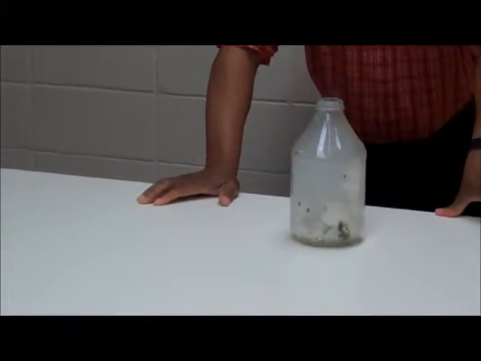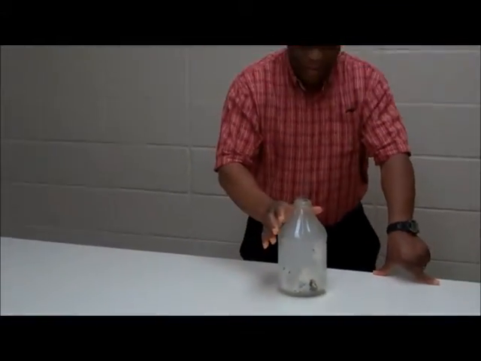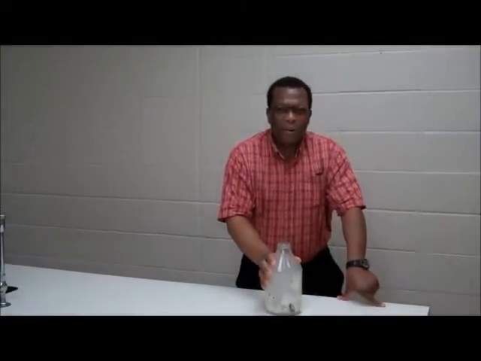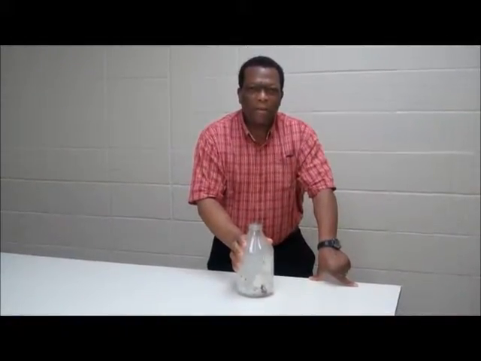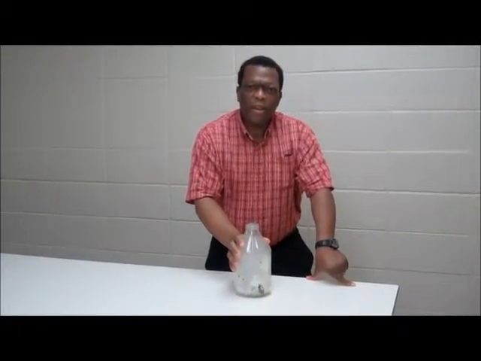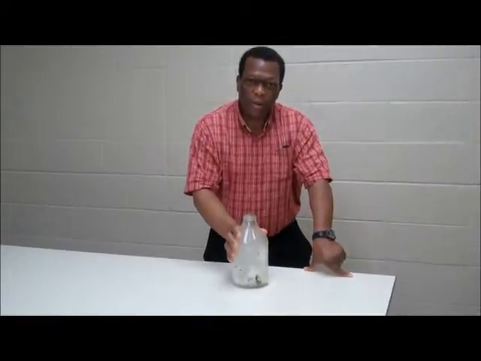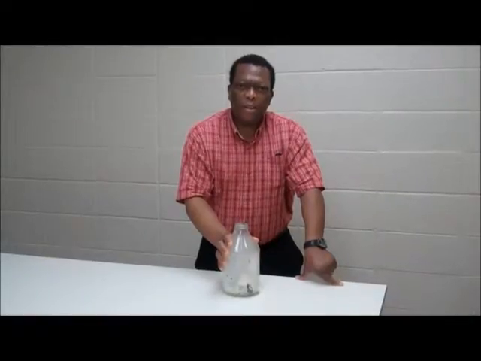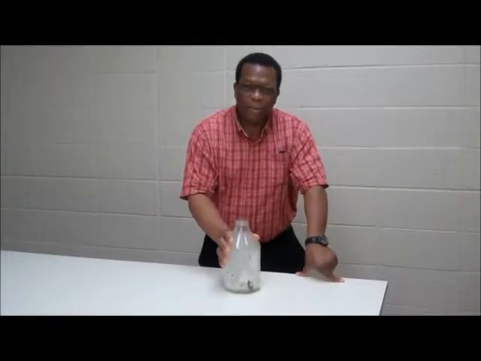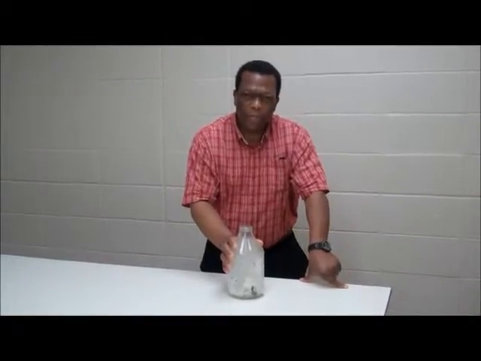There you have it. We created a partial vacuum inside the bottle, and the pressure was no longer equal. So the air pressure above became greater. So we have a net force. And Newton's second law states that whenever you have a net force, the result will be the object will accelerate. And we saw the egg accelerate to the bottom of the jar.